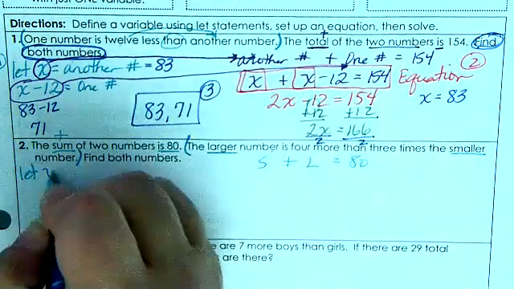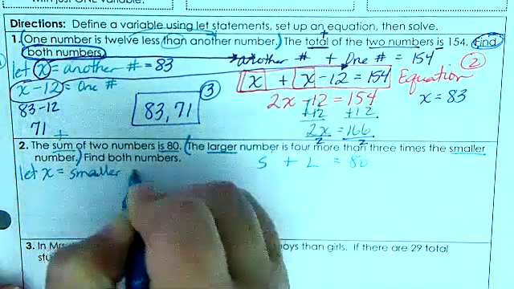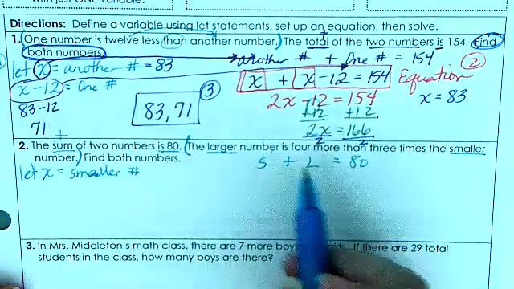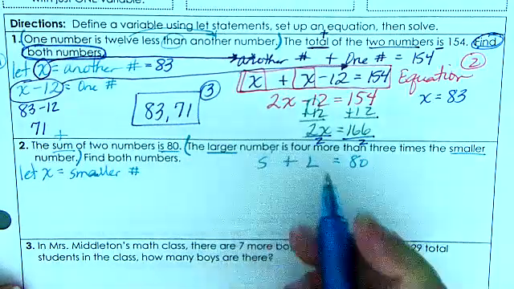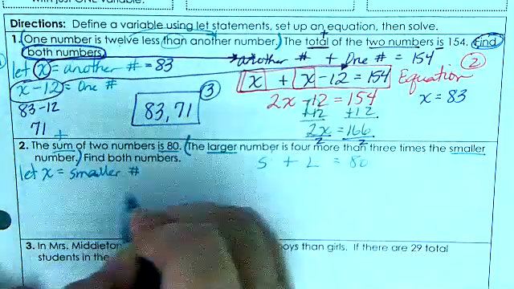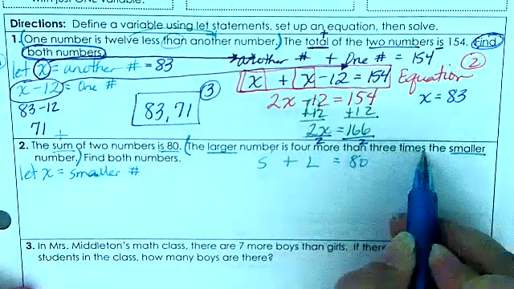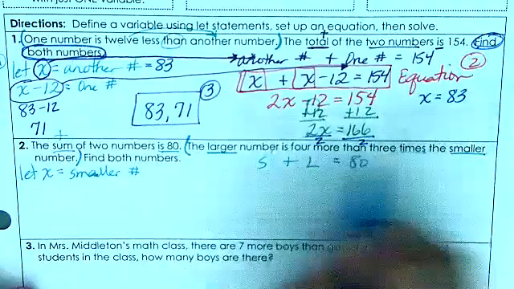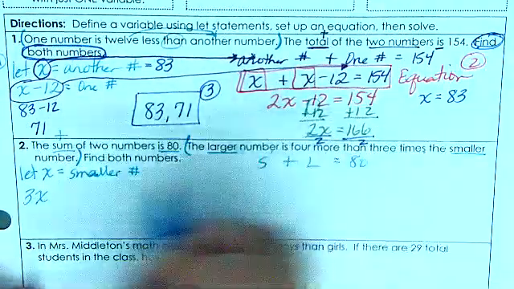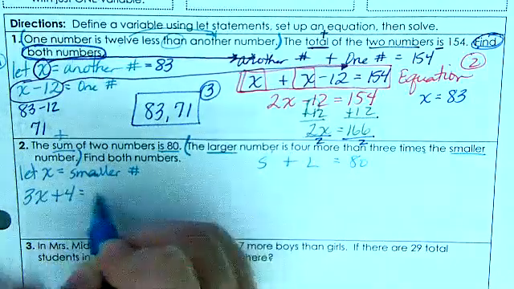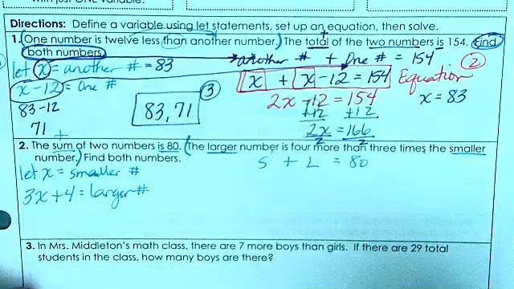So I'm going to let x represent the smaller number. The larger number is 4 more than 3 times the smaller. So my smaller is x, so I'm going to have 3x, and more than is plus, so plus 4, and that's going to represent the larger number.